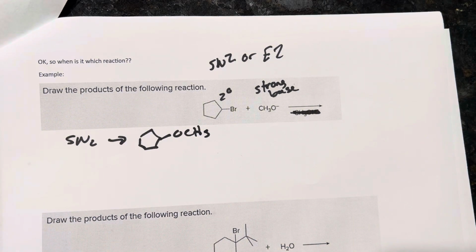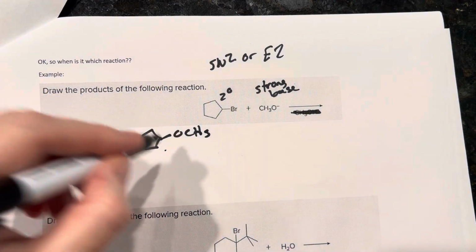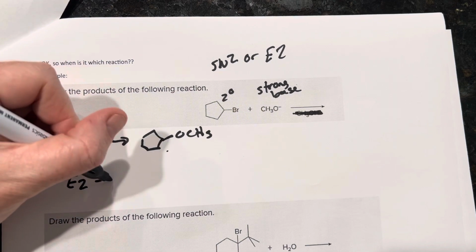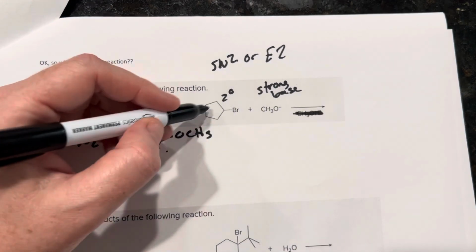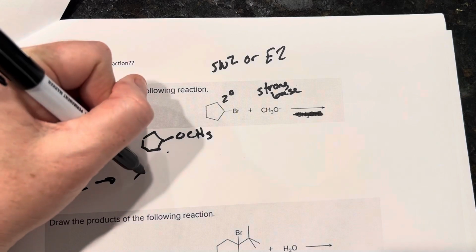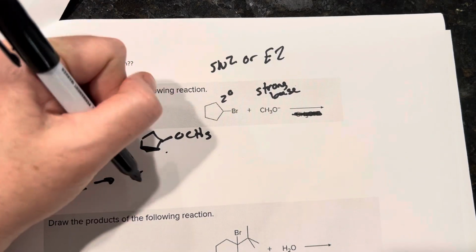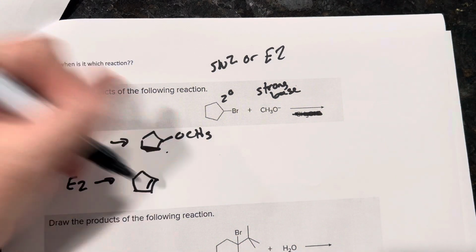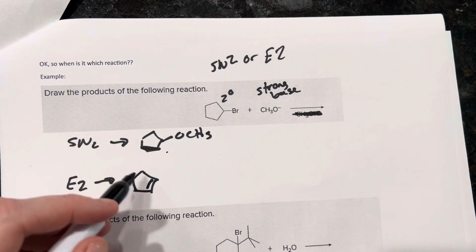Cool. There's no stereochemistry, but if there were, it would be the inverted, whatever this was. And then our E2. They're all equally substituted. Oh, sorry, I just realized this is a pentagon. There we go. A pentane. With our E2, we'd end up just getting something like that. You could have put that double bond anywhere.